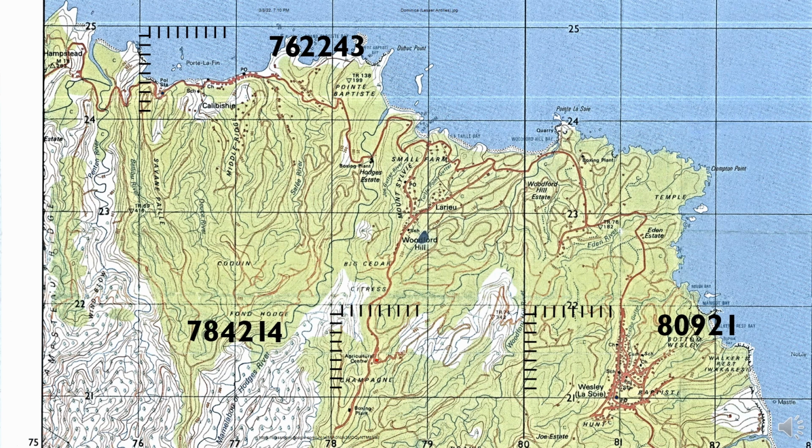And because it is crossed by northing 21, our 6th and final figure is actually 0. So our 6-figure grid reference for the post office at Wesley is 809210.